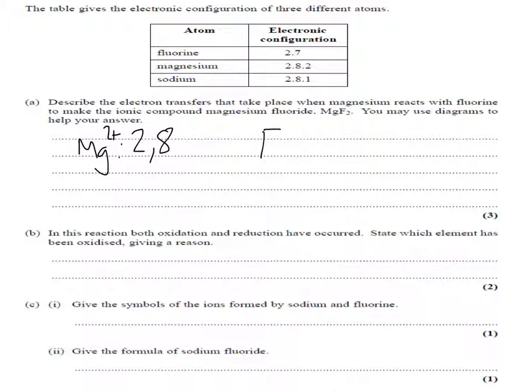Now the fluorine will then become 2,8 itself. It can't become 2,9 because otherwise that outer shell would be over full. So we've still got an electron to house, so we need another fluorine to do that.